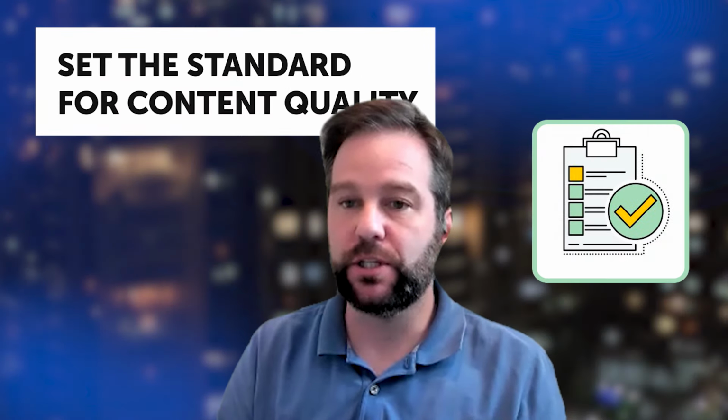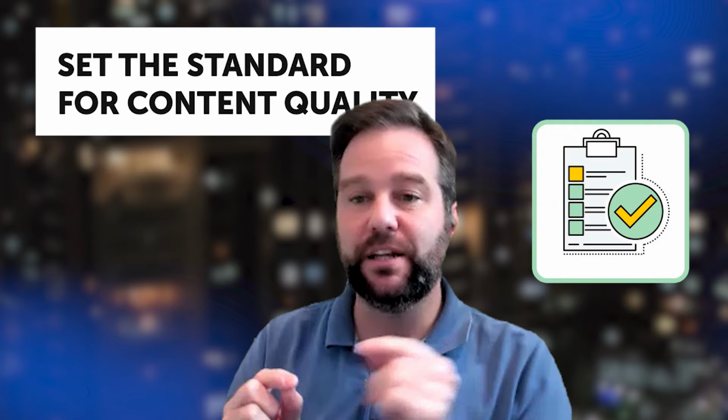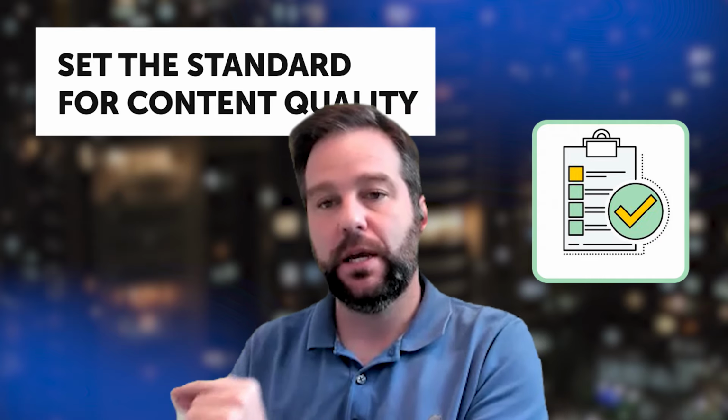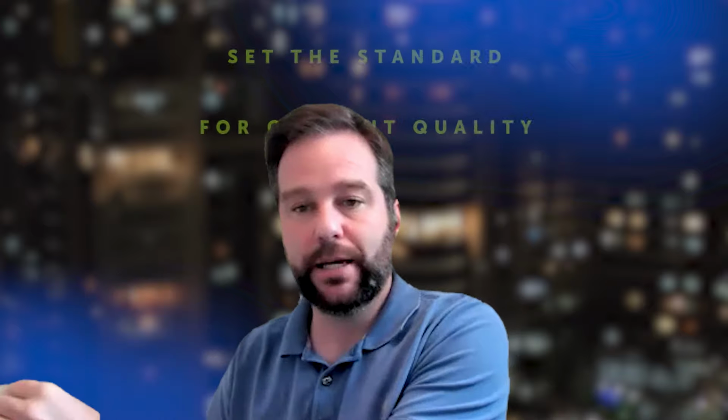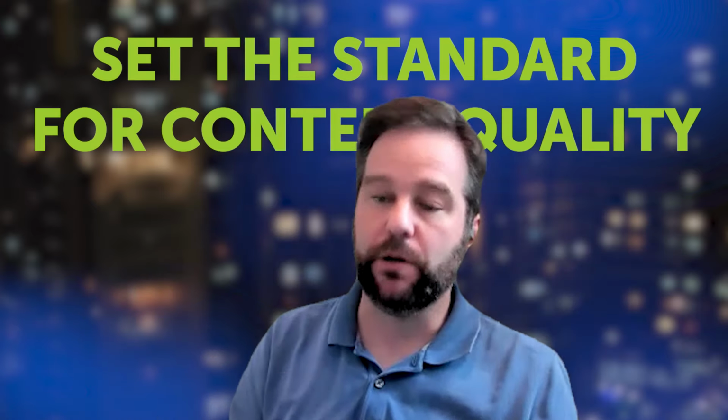Set the standard for content quality and differentiation inside your organization. Think differently about competitive analysis. It's not just about copying. It's not just about seeing how they do it. It's about understanding what they can do and likely will do next, and how what you can put out there is going to be higher quality, differentiated, and much more creative through competitive analysis.